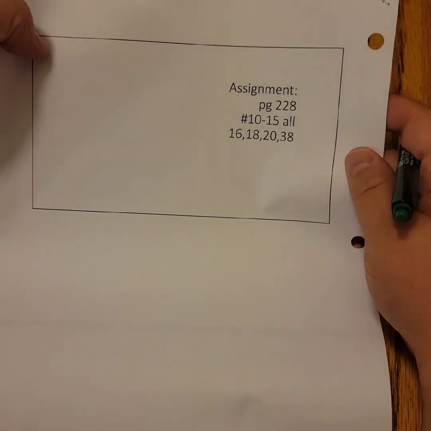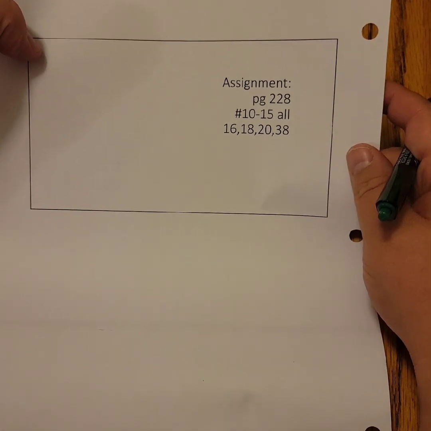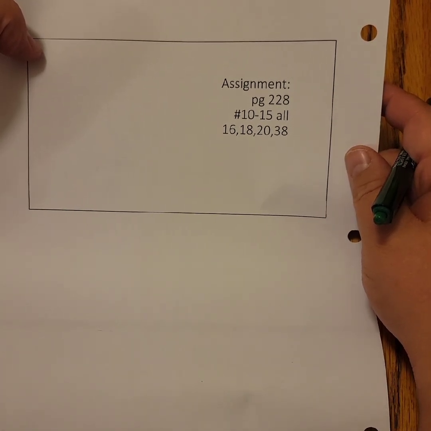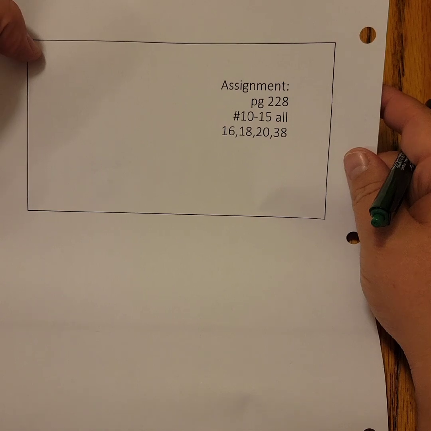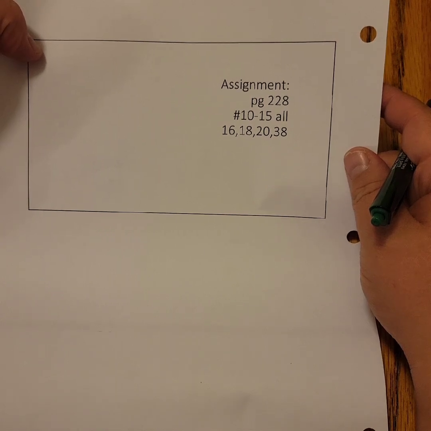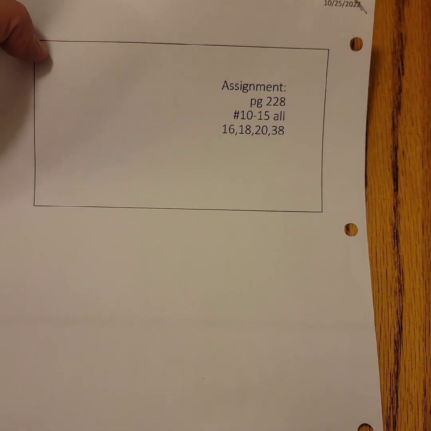Okay, your assignment is page 228, 10 to 15 all, 16, 18, 20, and 38. If you have any questions, go ahead and send me an email.